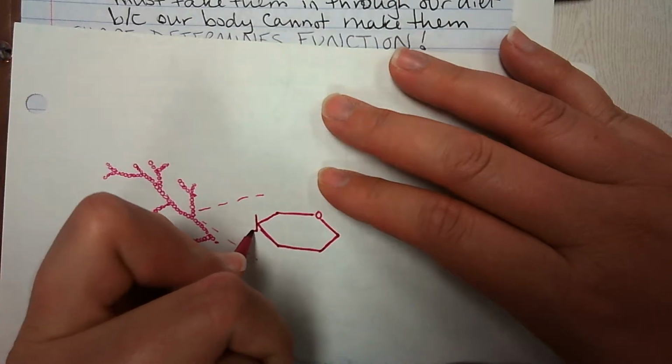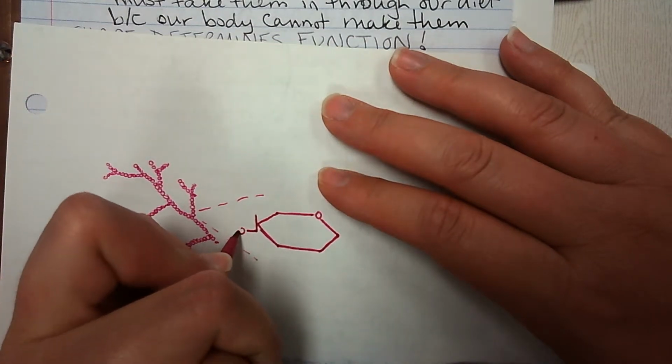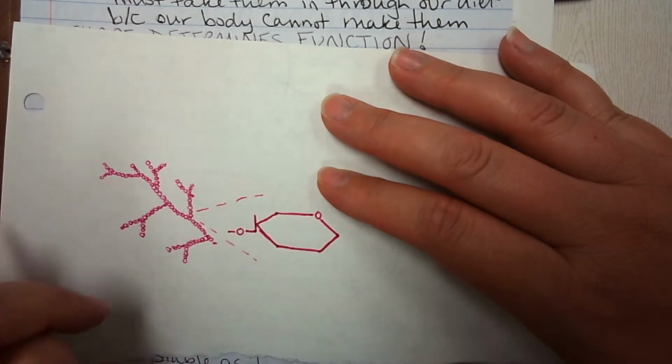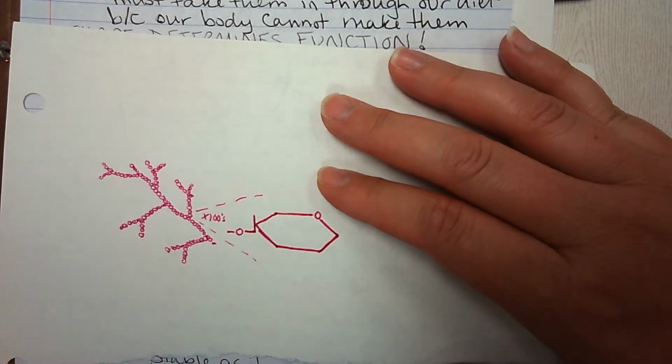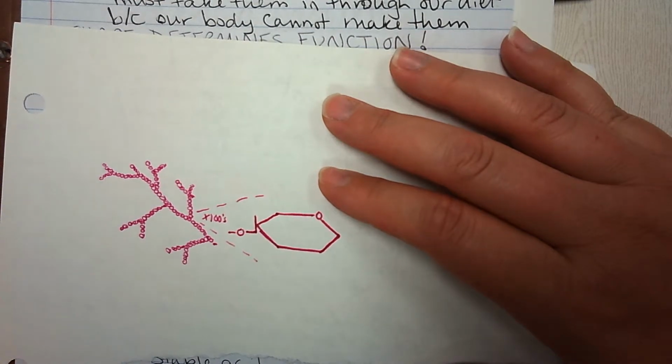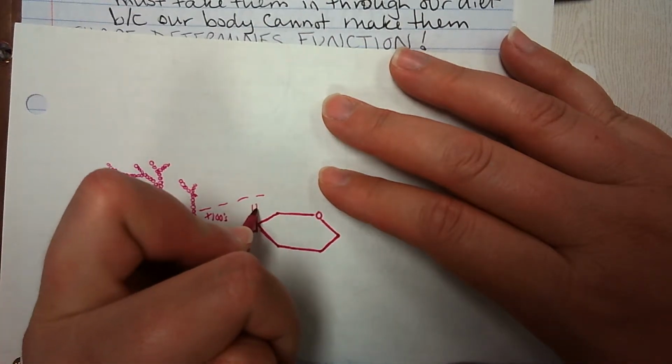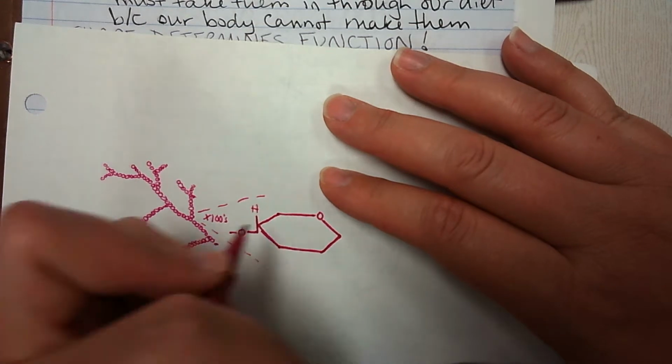And because this is making a bond somewhere down here, hundreds of times, we're just going to do that. So that's the OH group that is bonding with another molecule.